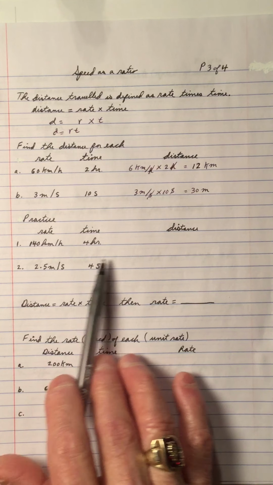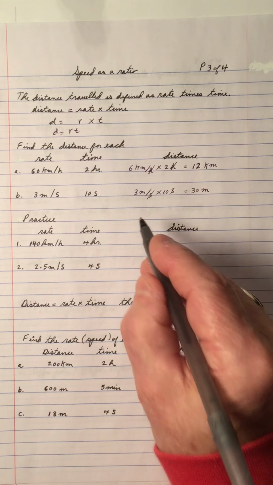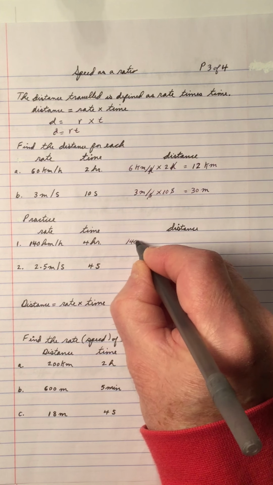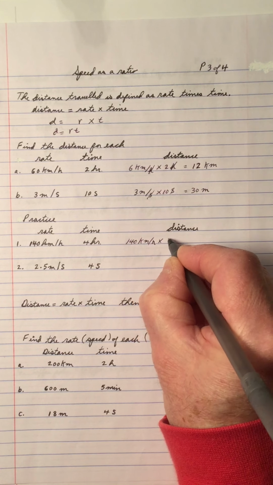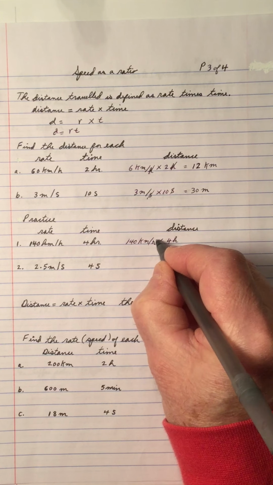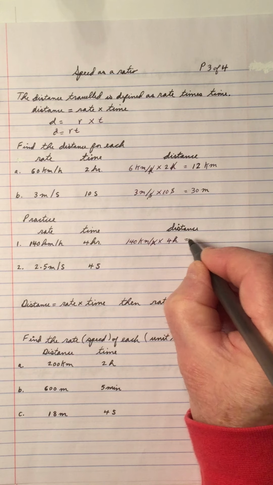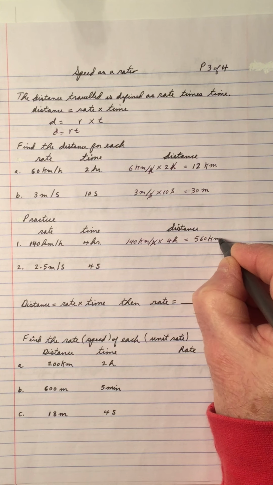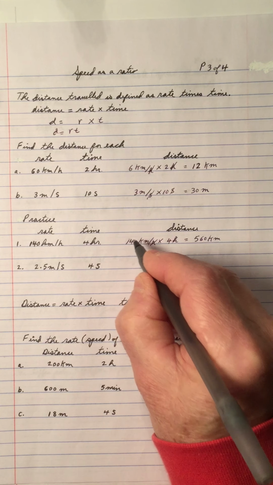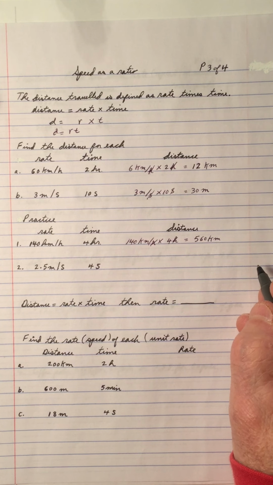Practice. You work these out and play back to see if you're right. Here I go. 140 kilometers per hour times 4 hours. The hours cancel, so I get 560 kilometers. 4 times 140 is 560.